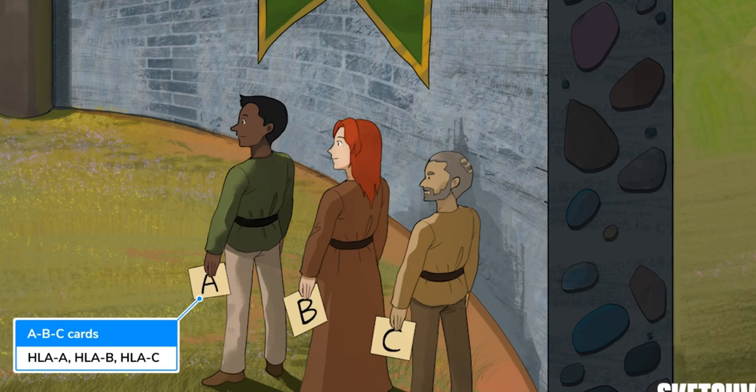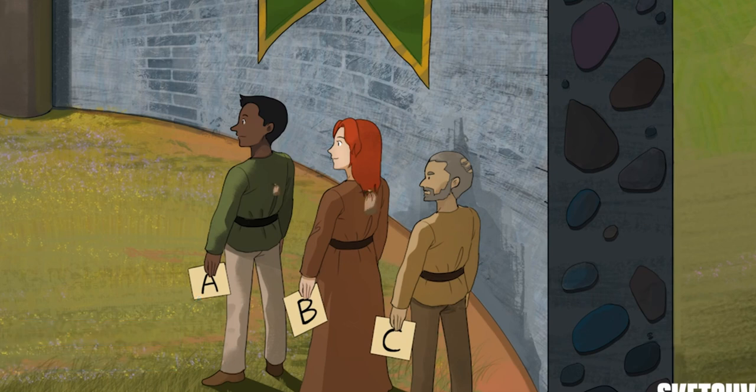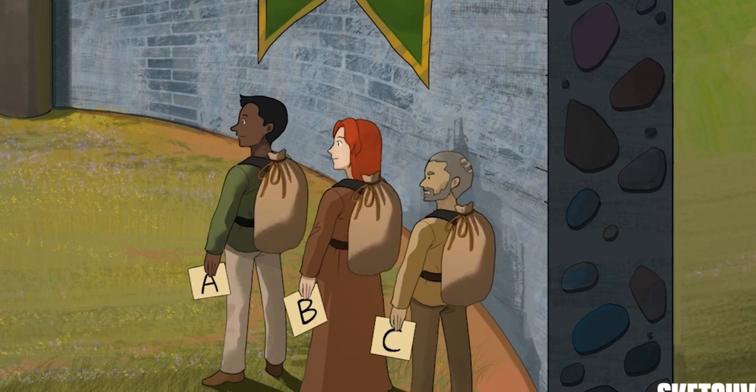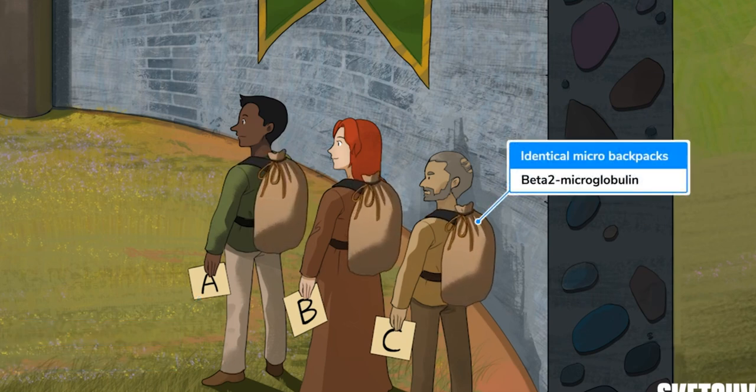This is to remind you that the MHC class 1 molecule alpha chain genes are HLA-A, B, and C, and you actually have 6 in total since you inherit 3 from each parent. Now, while the alpha chain is polymorphic and has a ton of genetic variation, there's another part of the MHC1 molecule called the beta-2 microglobulin, and it's the same for everyone.